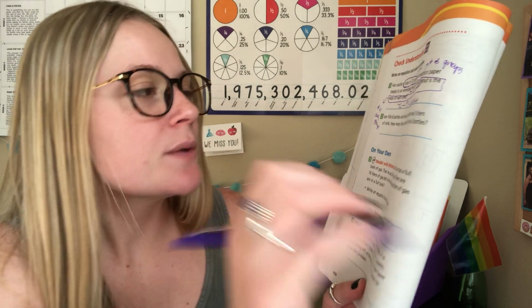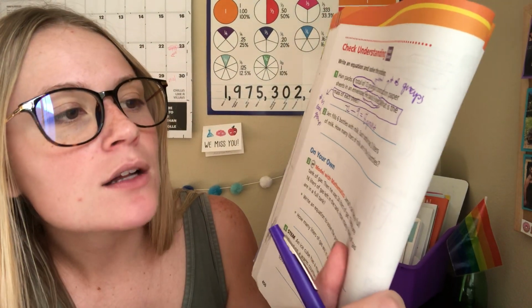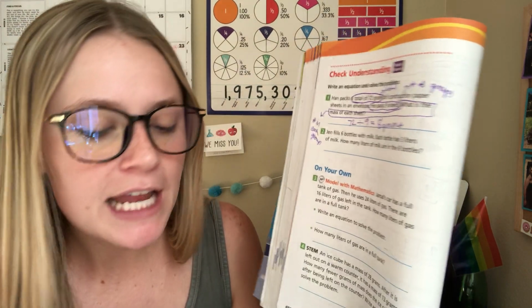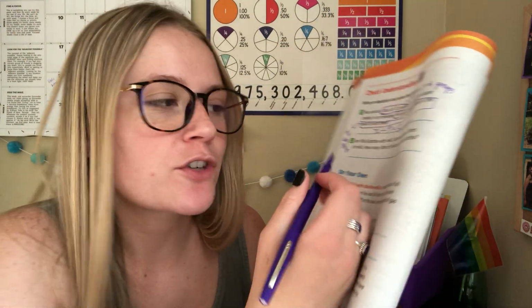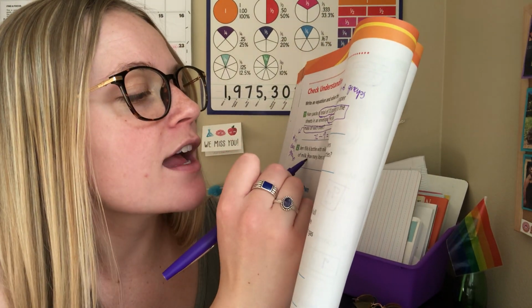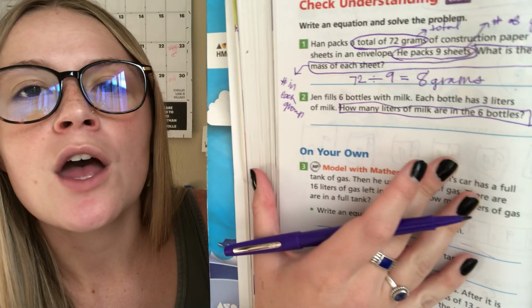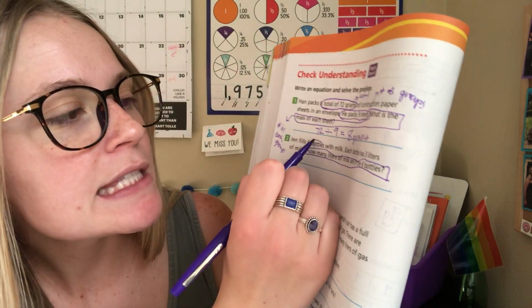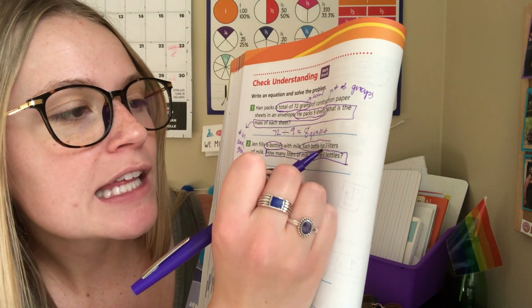All right, number 2, it says Jen fills 6 bottles with milk. Each bottle has 3 liters of milk. How many liters of milk are in 6 bottles? This is a story problem. First question to ask myself, what do I need to find? I need to find how many liters of milk are in the 6 bottles. What information am I going to use? I'm going to use 6 bottles of milk. Each bottle has 3 liters.